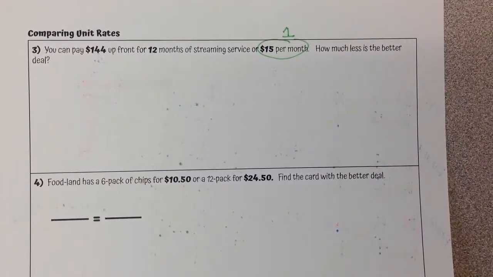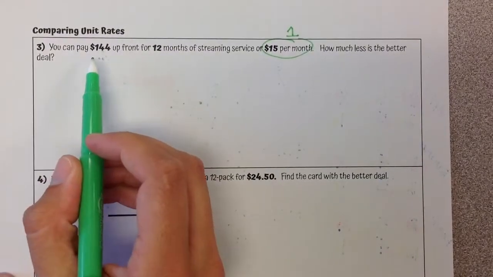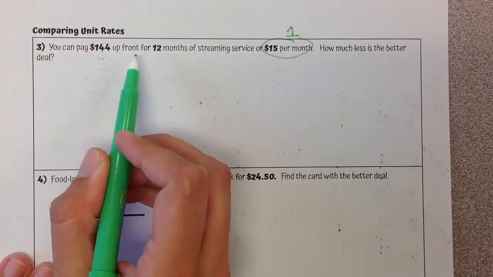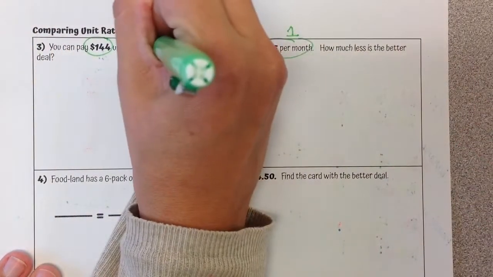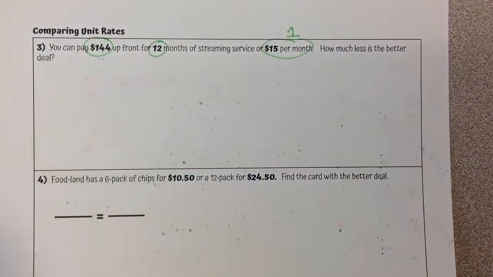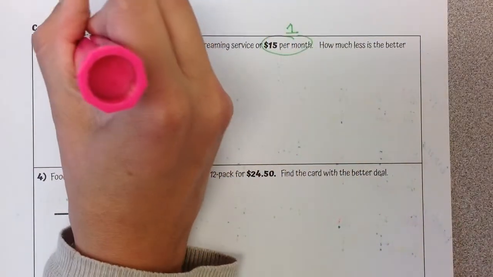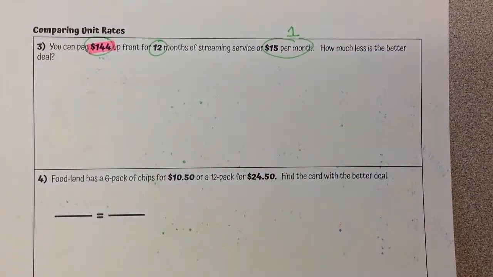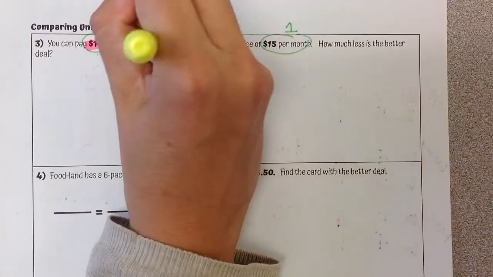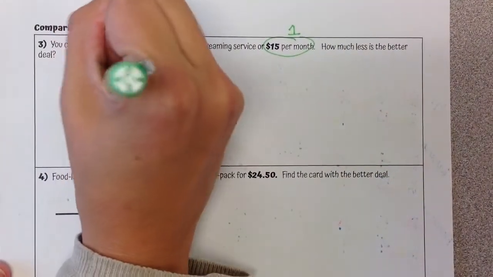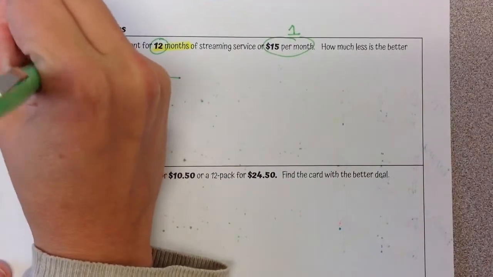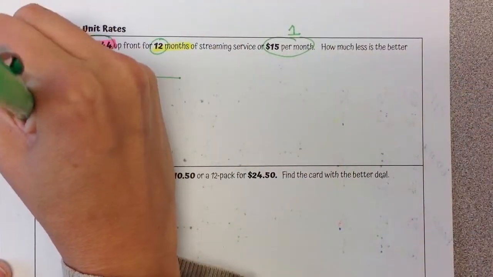Over here, you can pay $144 up front for 12 months. So we are comparing $144 for 12 months. So the two units we are comparing is money and months. So I'm going to set up a proportion comparing money and months.